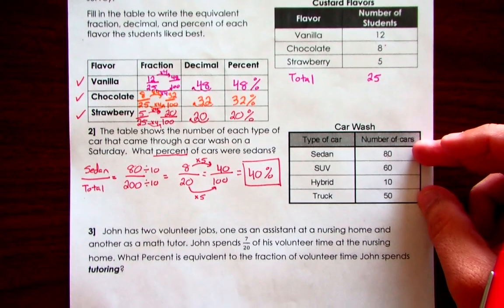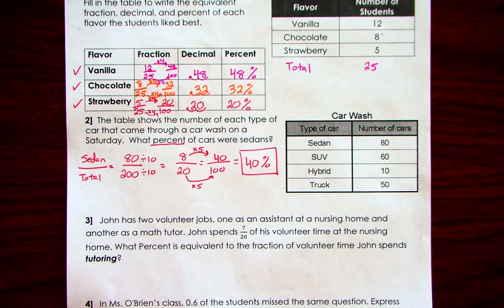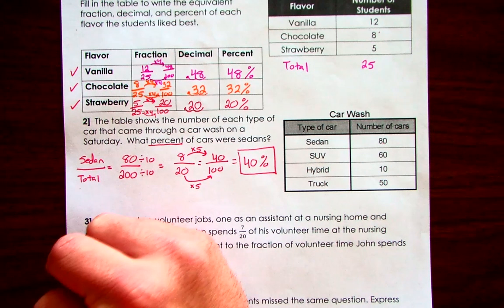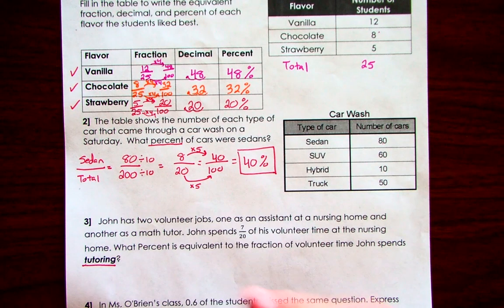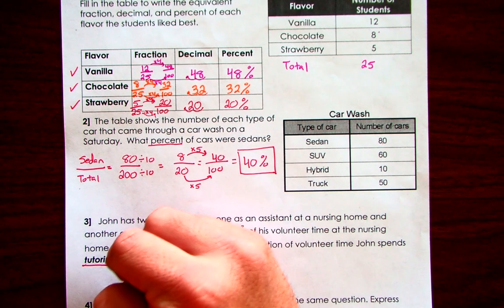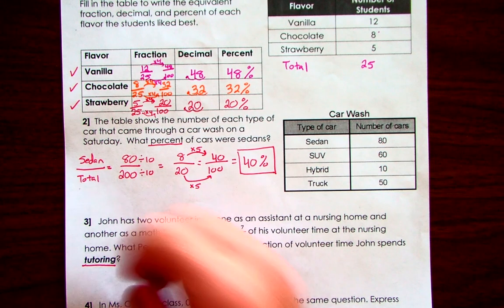Okay, if you look at number 3, John has 2 volunteer jobs, one as an assistant at a nursing home and another as a math tutor. John spends 7/20 of his volunteer time at the nursing home. What percent is equivalent to the fraction of volunteer time John spends tutoring? So here we go. This is nursing home. So NH is for nursing home. And it appears he spends 7 out of 20.